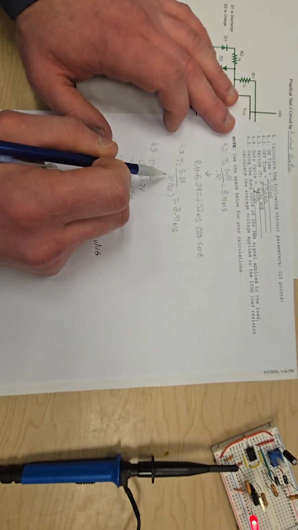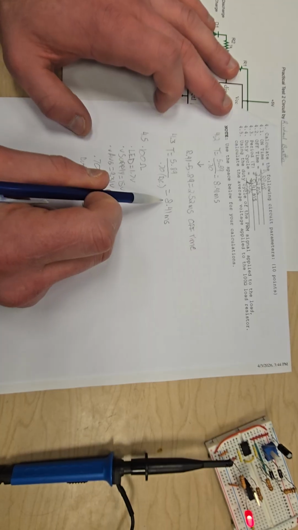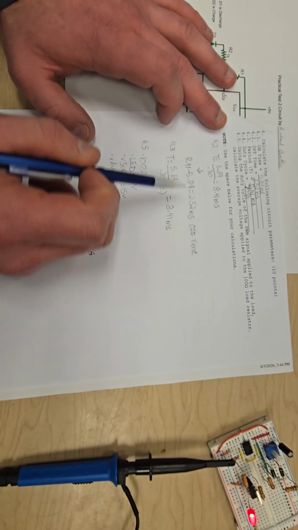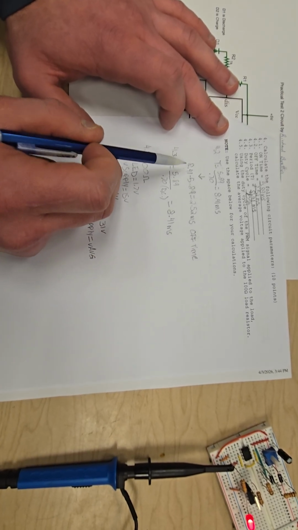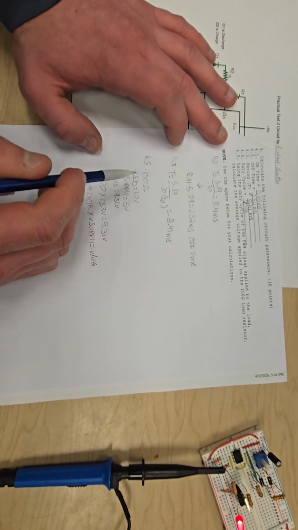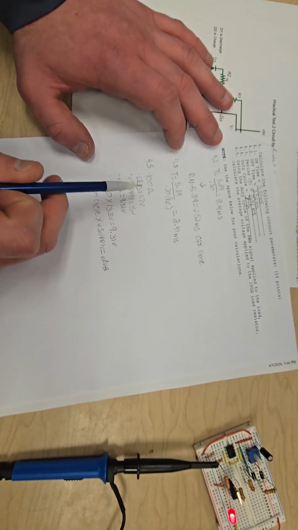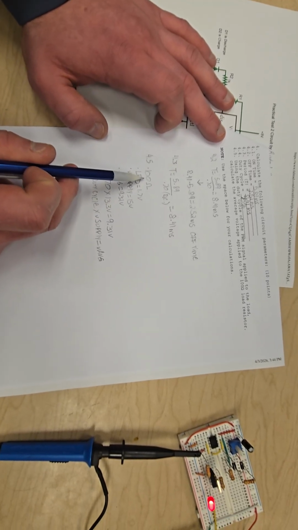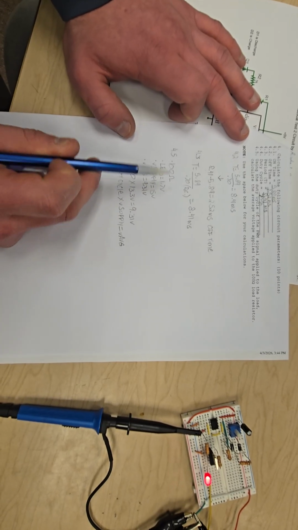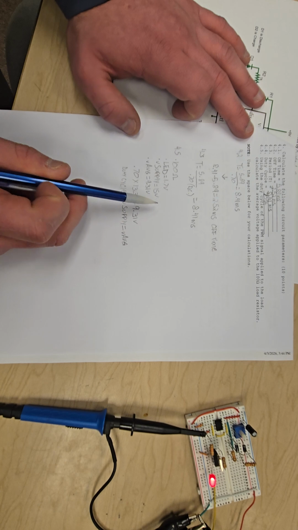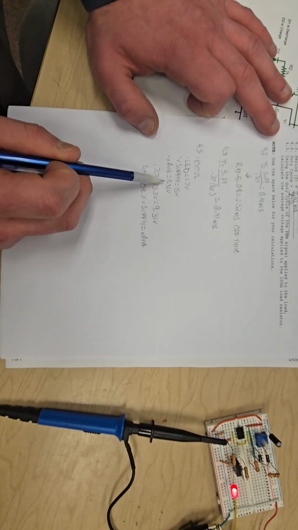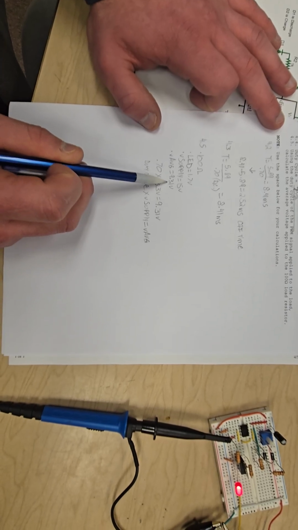I took our on time and divided it by the duty cycle, which gave us a period of 8.41 milliseconds. And then to get our off time, you take your period minus your on time to get 2.52 milliseconds. And then down here, to get our average, taking into account the 100 ohm resistor, which was required in this practical, a 1.7 voltage drop across the LED, and assuming our 15 volt supply, doing your duty cycle times your supply will give you your average, which in our case comes out to 9.31 volts.